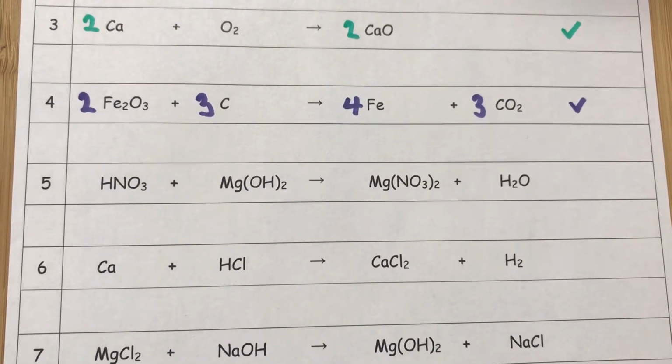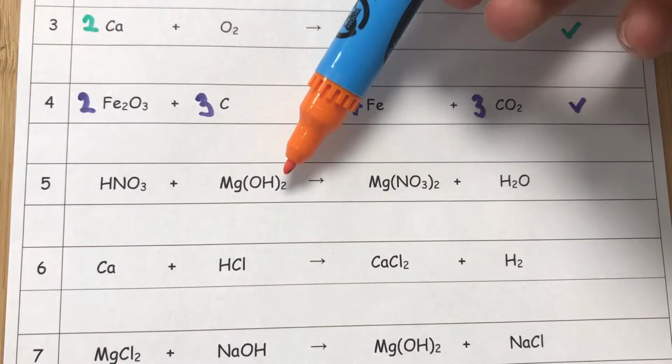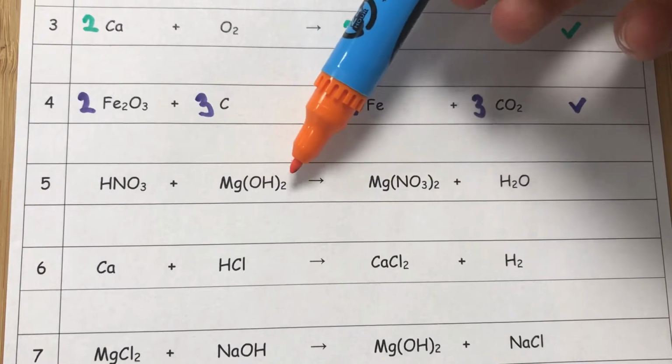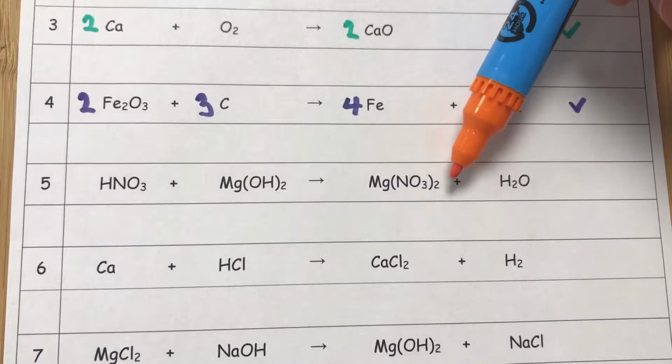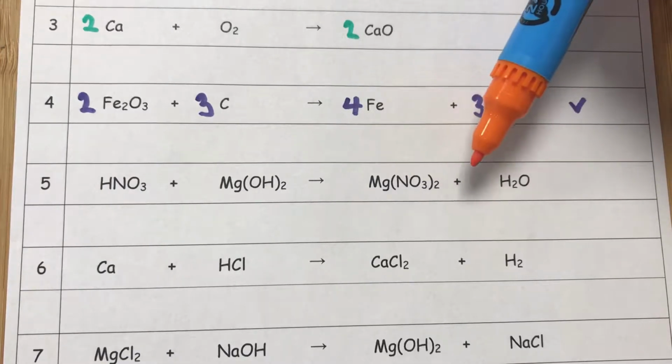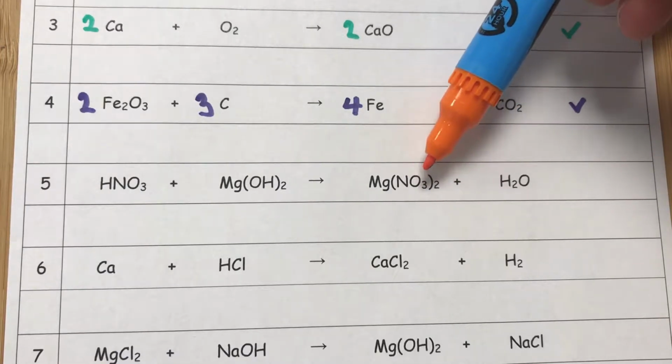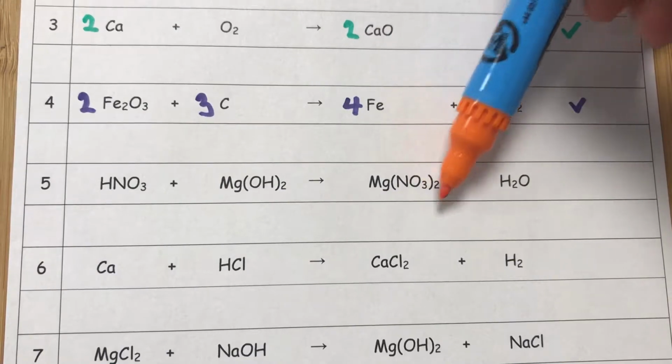Okay, this one's quite tricky because we've got brackets. So this 2 means there's 2 of everything in the brackets, so 2 oxygen and 2 hydrogen. And this 2 means there's 2 of everything in this bracket, so 2 nitrogen. And because there were 3 oxygens in the brackets, we multiply it by 2, there's actually 6 oxygens there.